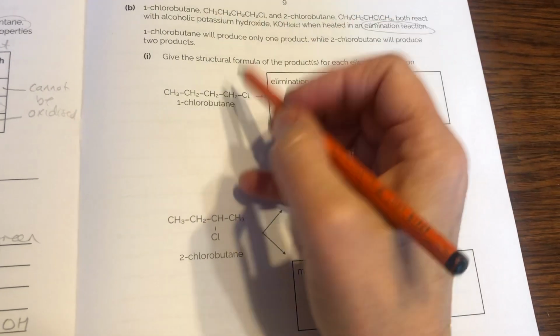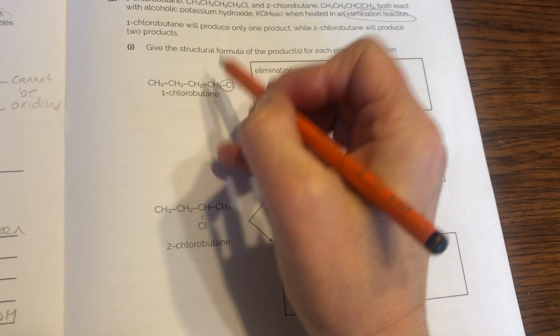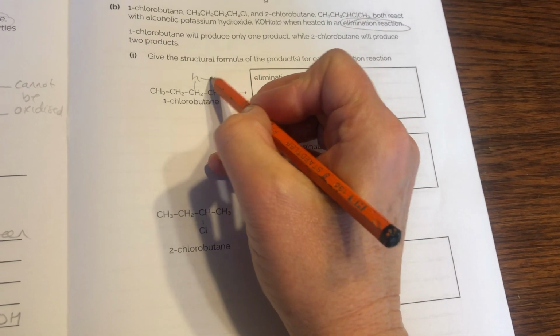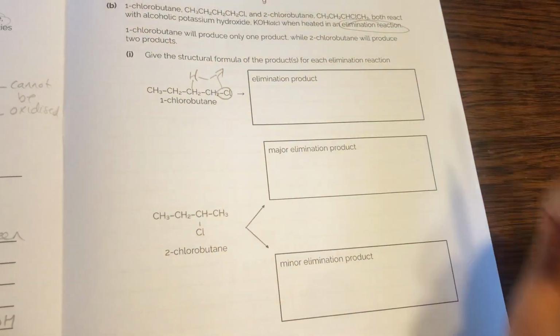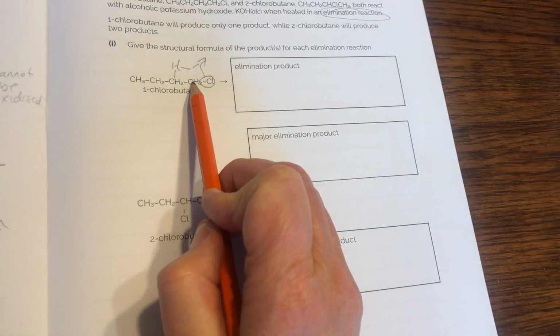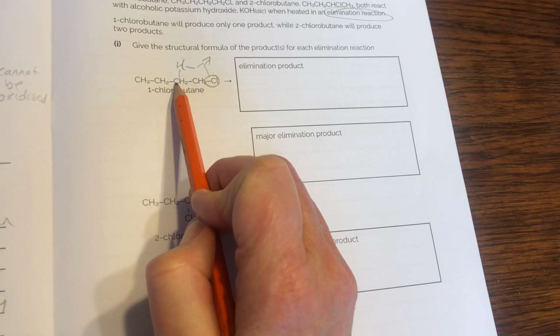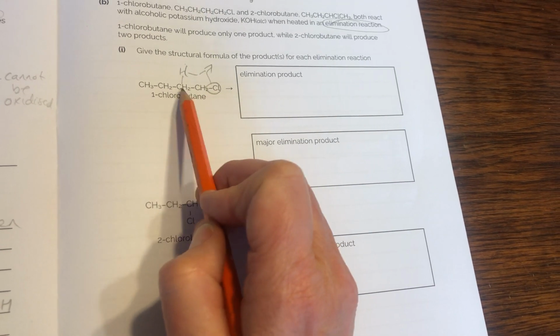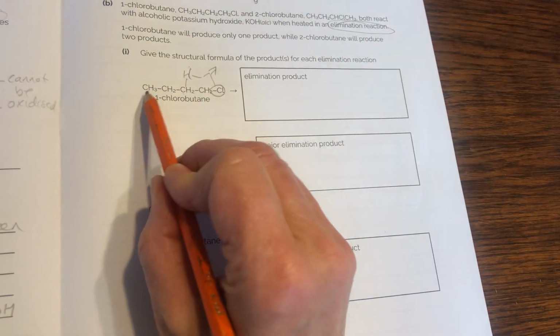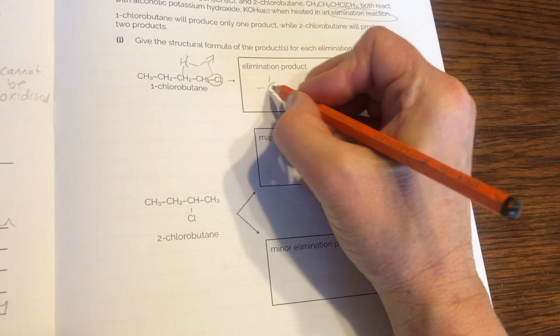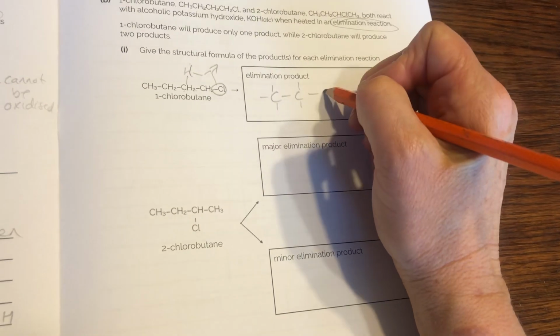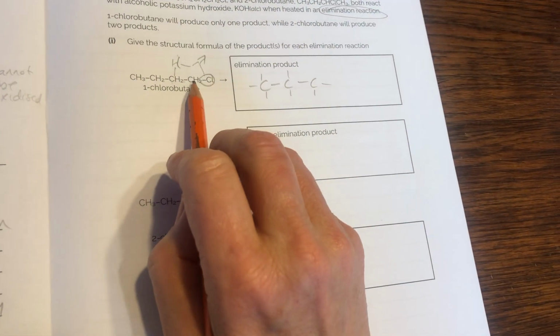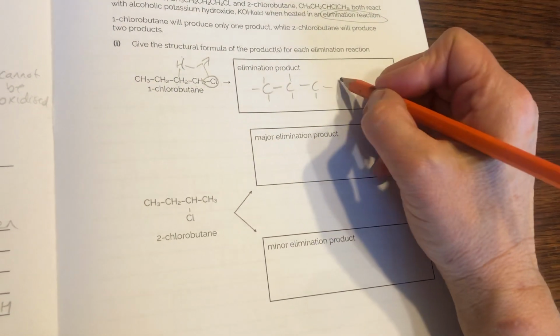So elimination is when we remove the functional group and a hydrogen from an adjacent carbon. So I'm going to remove the chlorine from this carbon and the hydrogen from the next carbon, and I'm going to therefore form a double bond. If I remove those two, let's just redraw this, CH3, CH2. Now I've got CH, I've removed one of those, and here I've got CH2 because I've removed the Cl.